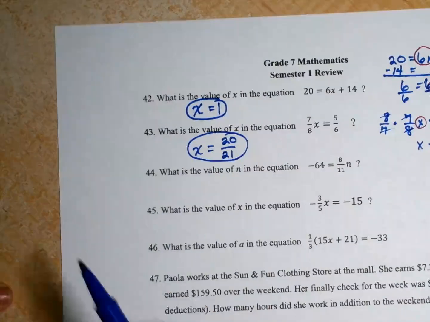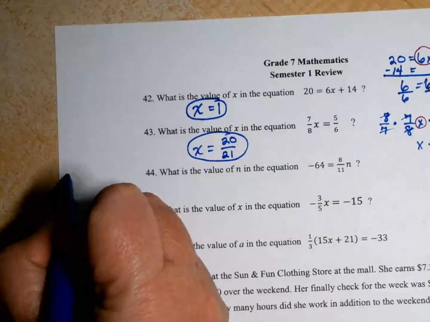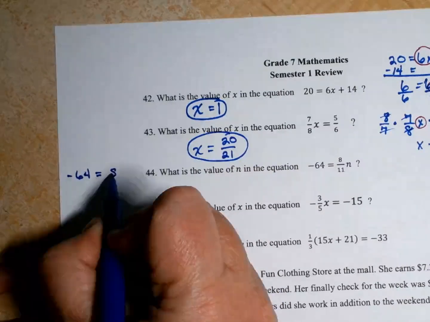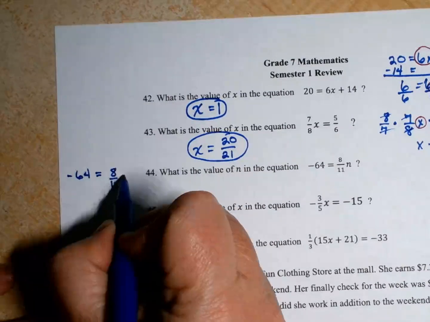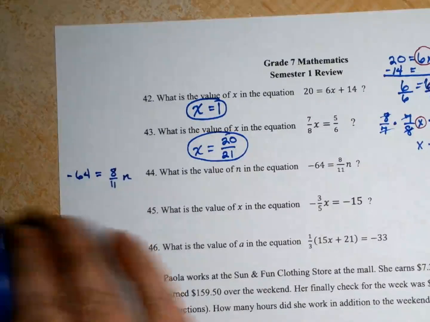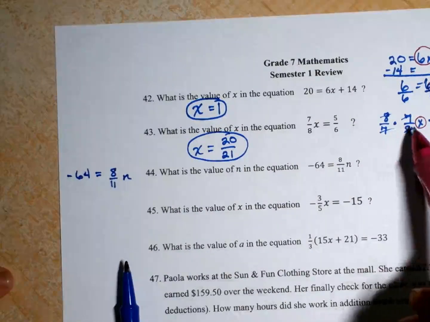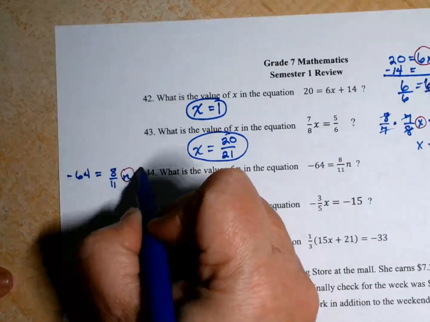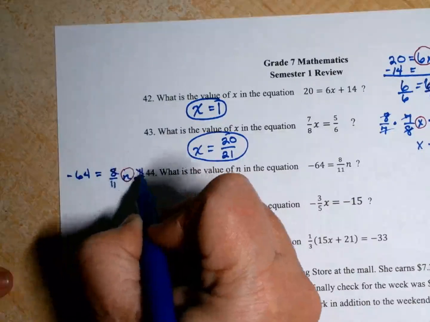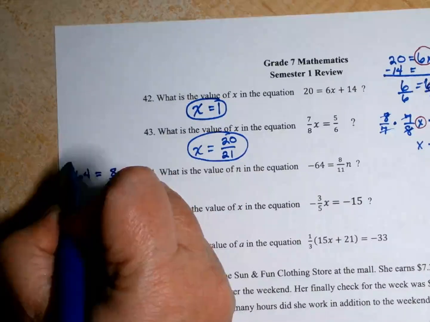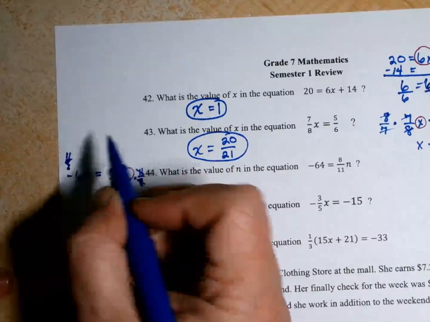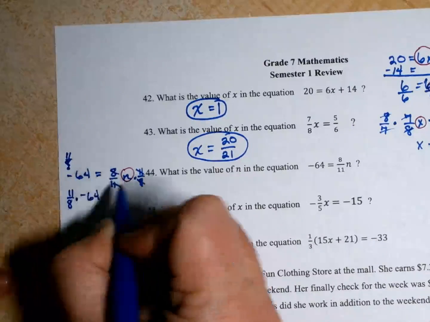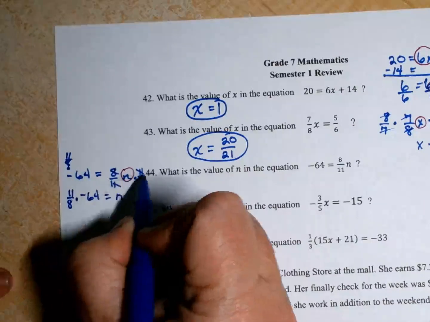All right, let's jump over here to do number 44. I have negative 64 equals 8/11 n. This is the same thing that we did over here. I've got to get this n by itself. So I have to multiply this side by 11/8, and those all cancel. And I have to multiply this side by 11/8. I didn't write that very well, so let's rewrite that. 11/8 times negative 64 equals n, because those have already canceled out.